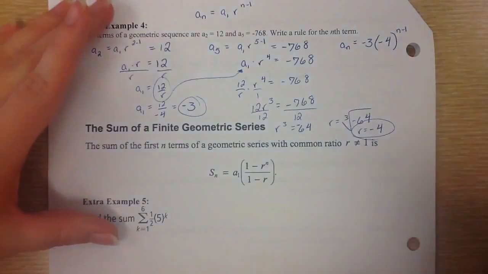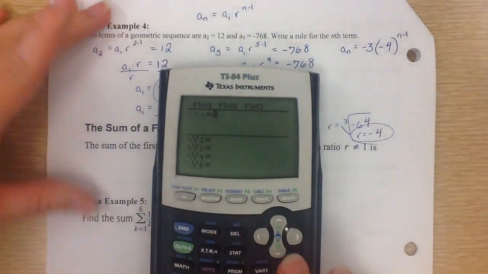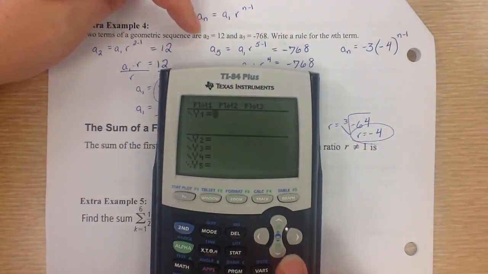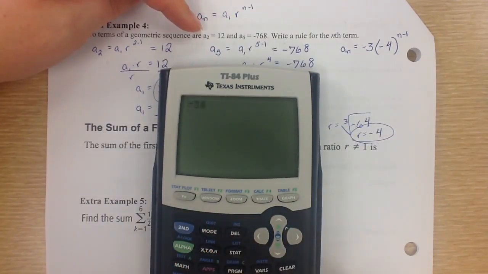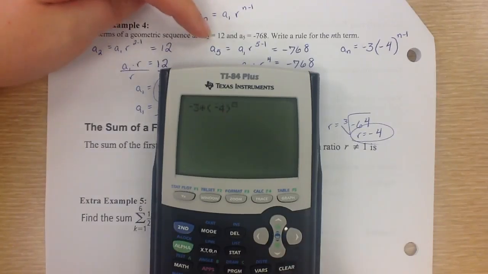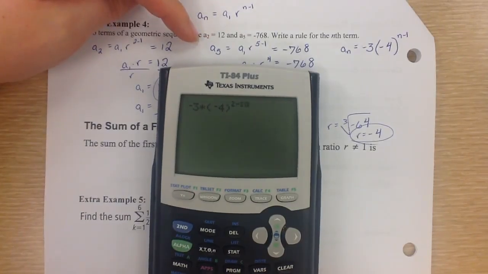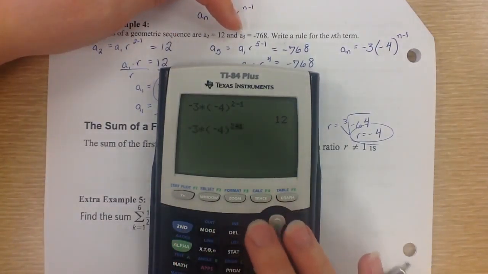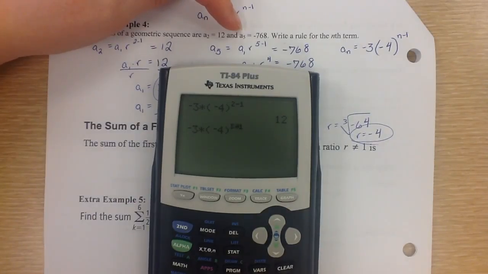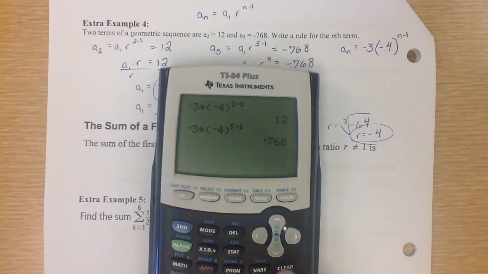Now I'm going to put that in my y equals to double check these, or we could just type it in. Let's just go to a home screen and type it in. Negative 3 times parentheses negative 4 to the 2 minus 1 should give me 12. Okay, it does. Now let's try 5. So I'm going to bring that back. Now instead of 2 minus 1, I'm going to go 5 minus 1. And we should get negative 768. Woohoo! We do. It worked.